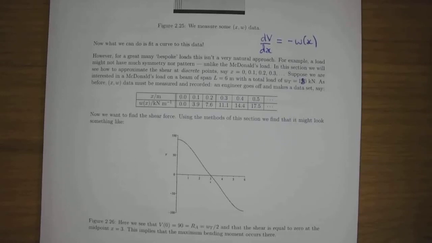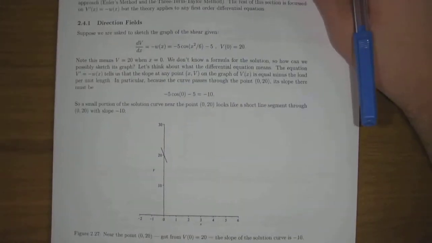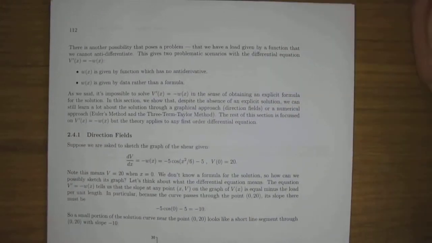So what it means is the examples are going to be very, very basic, and you're going to have to extrapolate what's going on in the assignment, as happens in normal years. So here's the other possibility that poses a problem.